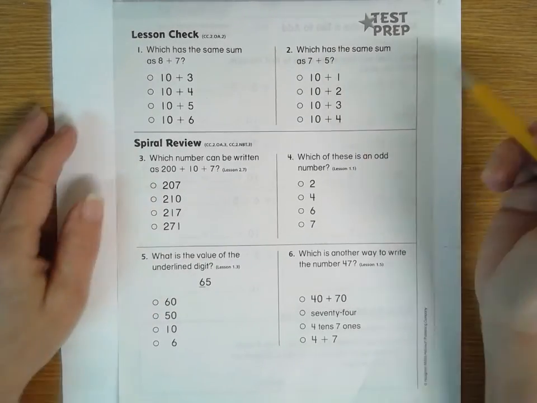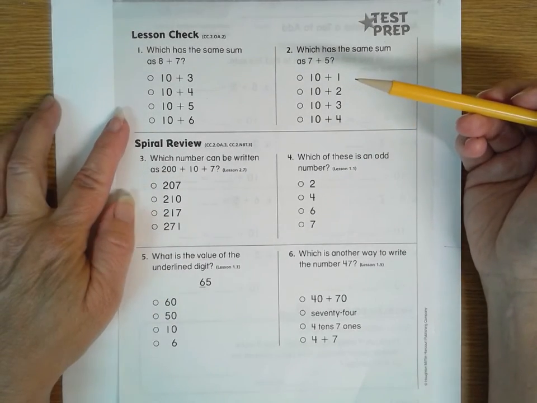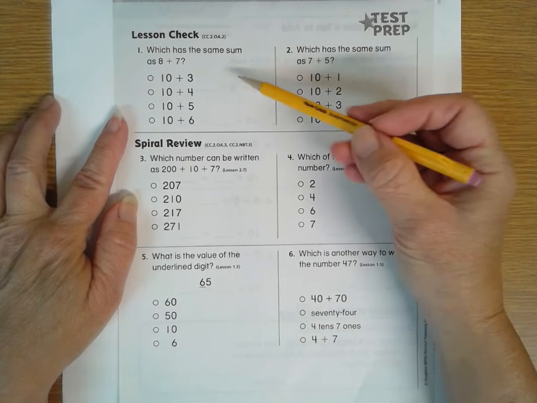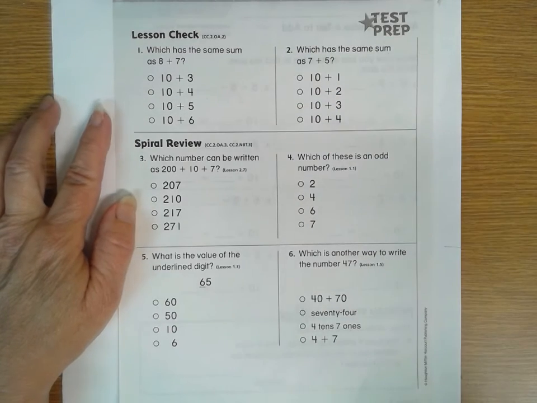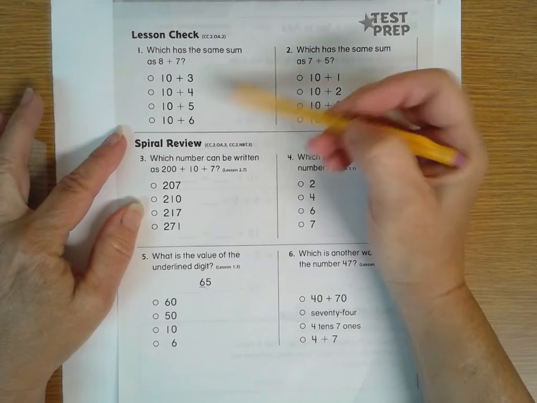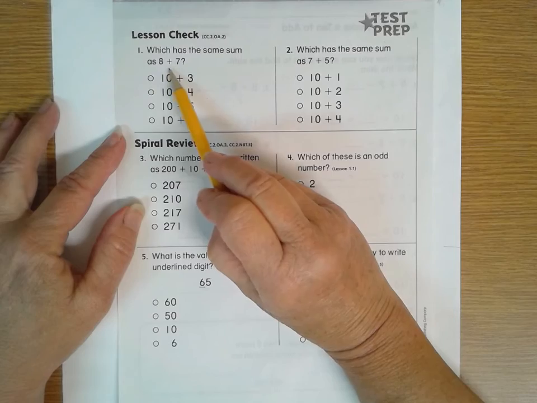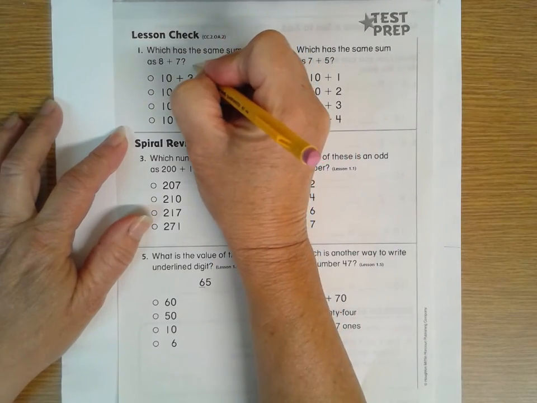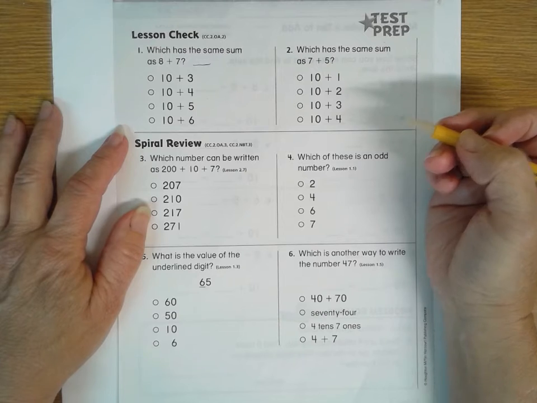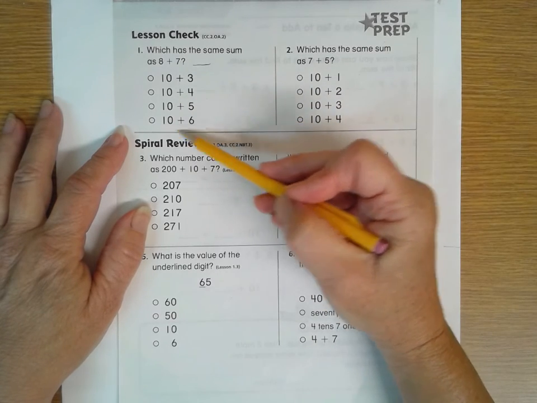Number 1, which has the same sum as 8 plus 7? Oh, the same sum. So before you can choose one of these, you have to know what is 8 plus 7. You should put your answer right there. How much is 8 plus 7? Then you can come down here and find another way to get that answer.